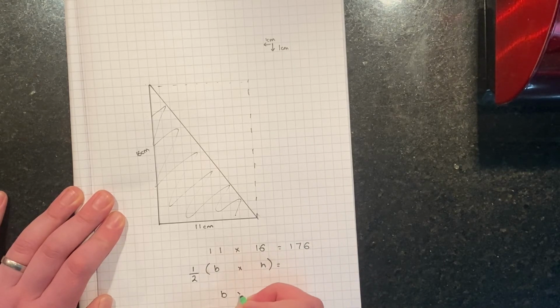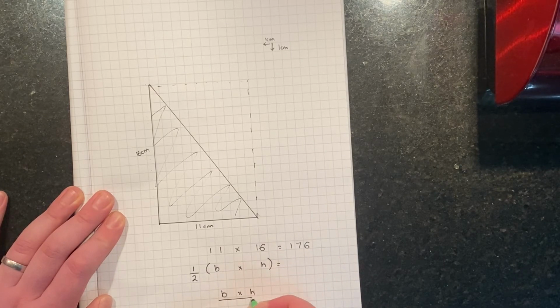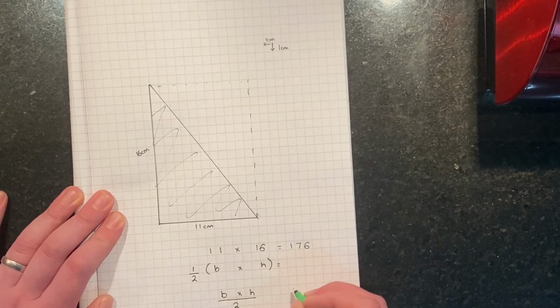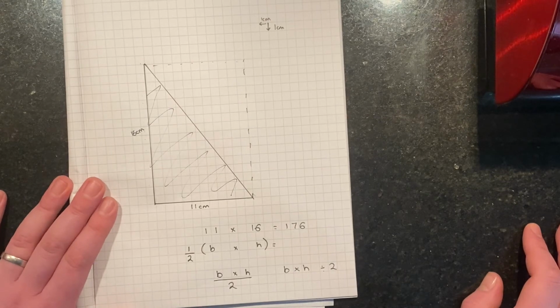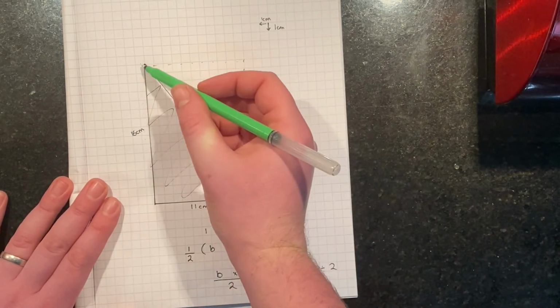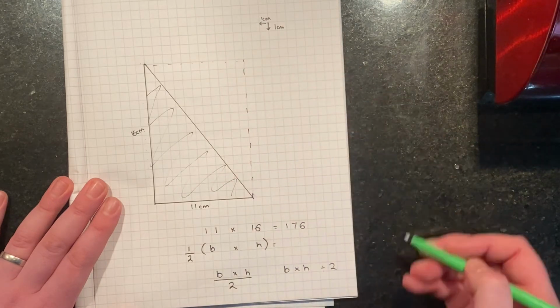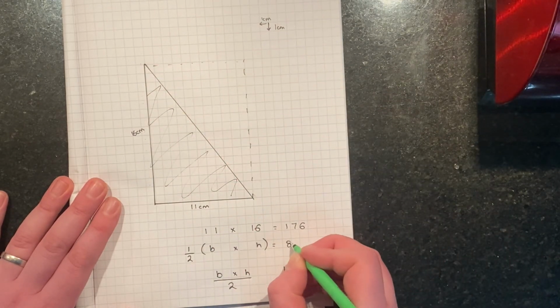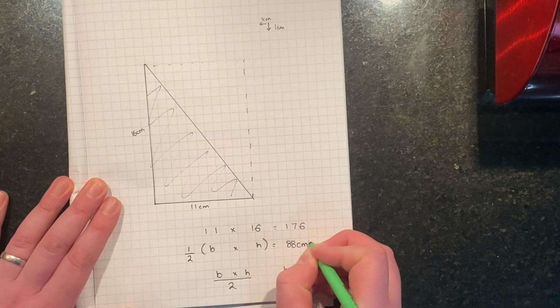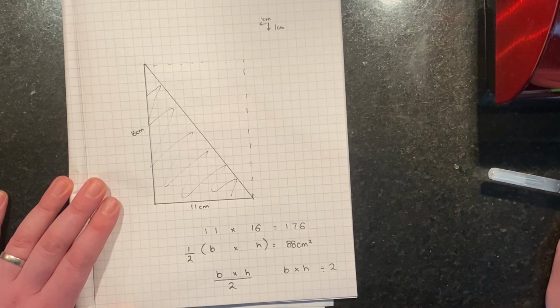Sometimes you might see this written as the base times height over 2, or you might see it as the base times height divided by 2. And any of these ways works, they'll all give you the same answer because BODMAS and all that. Okay, so if I found out the area of the whole rectangle is 176, to find out the triangle I just need to halve that, which I believe will be 88 centimetres squared. Okay, so this is an important formula.